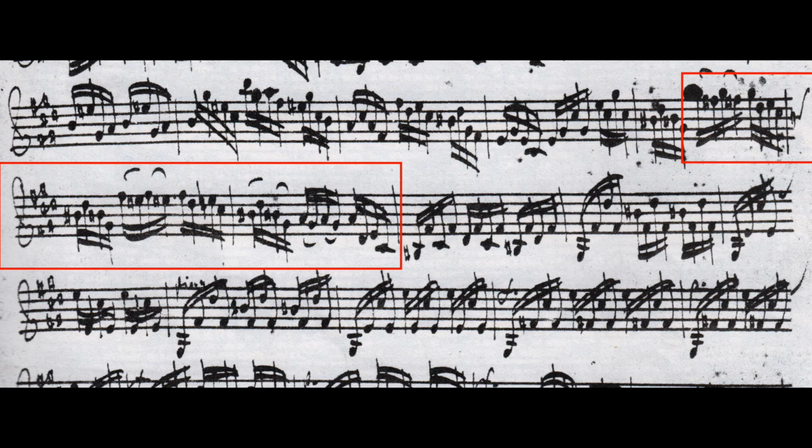Now, for example, if you see a passage that has several two-note slurs in a row, that tells us that within those slurs, the first note is strong, the second note is weak. It could also tell us that the first note is long, the second note is short. And that articulation made its way into vocal music.